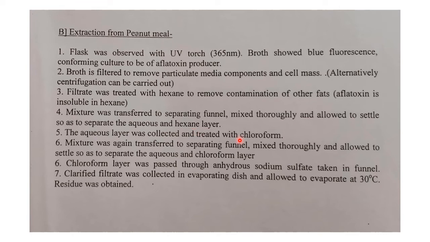Okay, as it is a broth meal, or we can say liquid state fermentation, there are some small components present from the peanut meal or from your media, and they can interfere, so we need to treat our filtrate with hexane. Okay, so this is the difference between the solid state and liquid state fermentation extraction procedures.